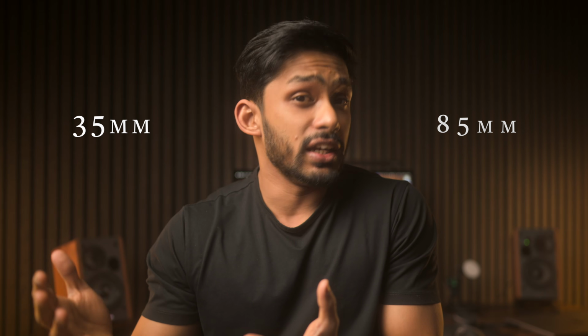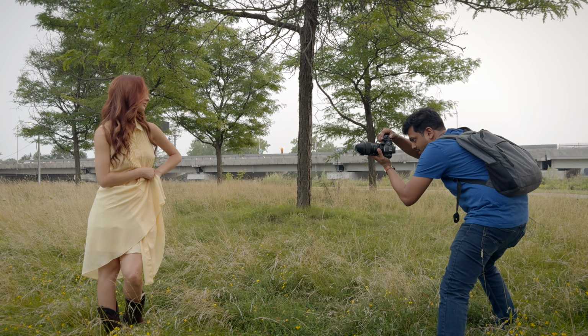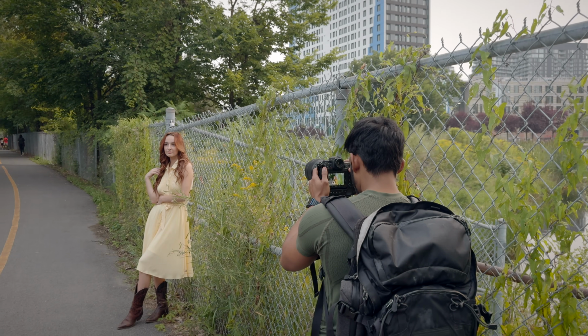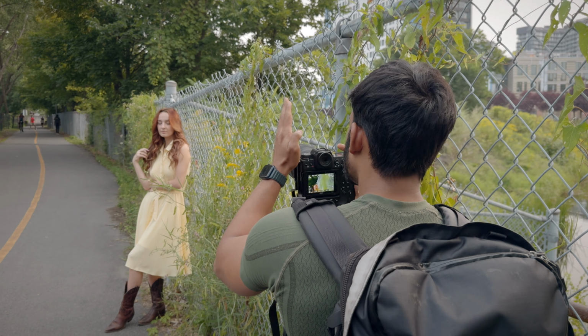Two of my favorite focal lengths for portrait photography have to be the 35mm and the 85mm. Both are very different lenses but can be a great addition to your kit if you're a portrait photographer. And that's what we are going to talk about in this video.